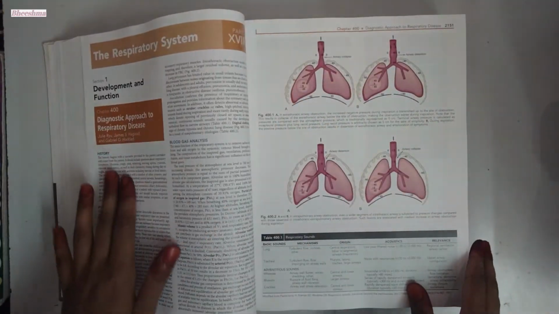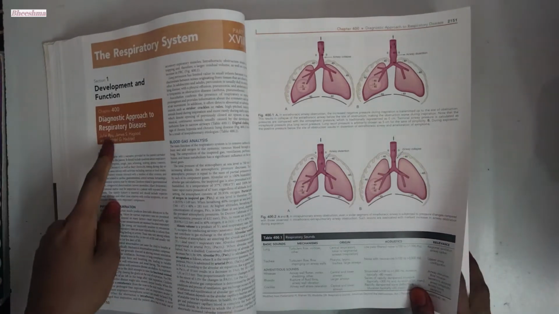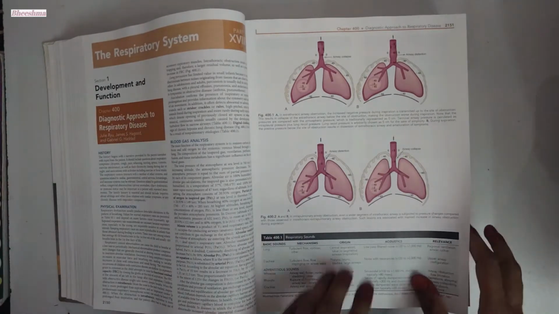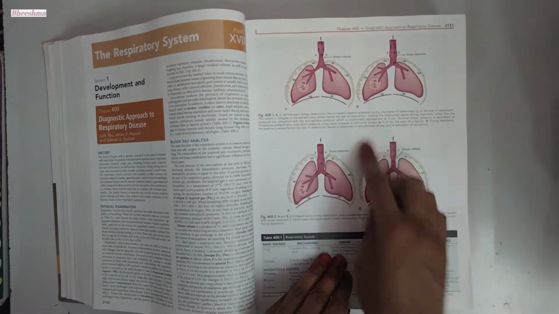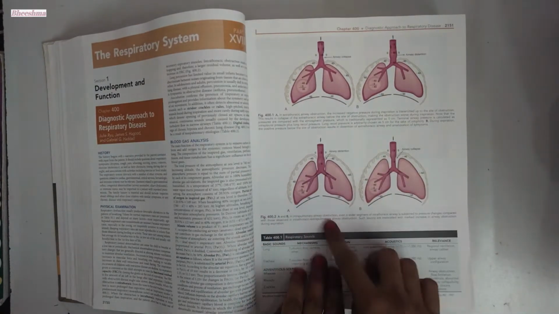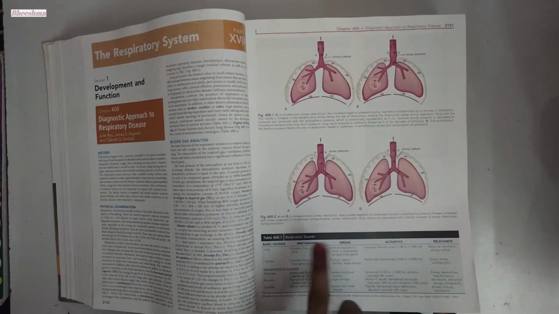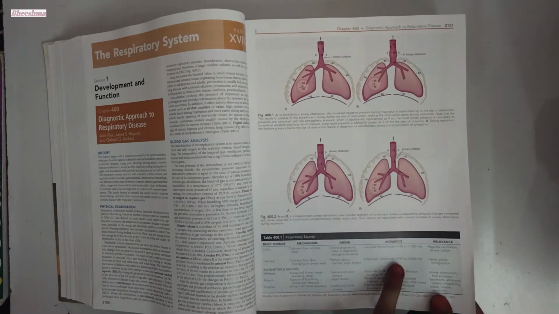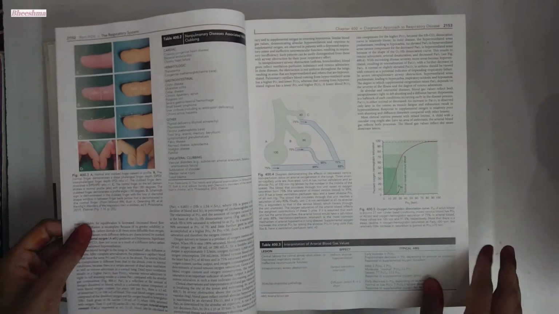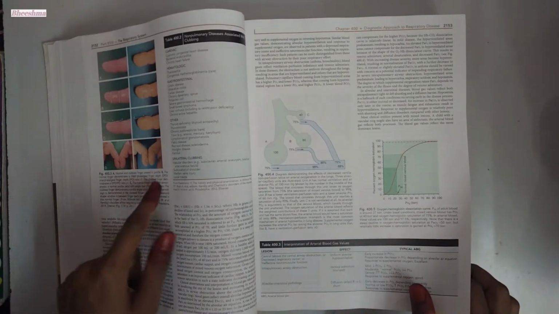Then about the respiratory system, developmental and function, diagnostic approach to respiratory disease. The main extrathoracic airway obstruction is given here, and intrapulmonary airway obstruction. Here the respiratory sounds like basic sounds, lung, trachea, wheezes, rhonchi, rattles, their mechanism, origin and acoustics and relevance are given. The normal and clubbed finger viewed in profile.